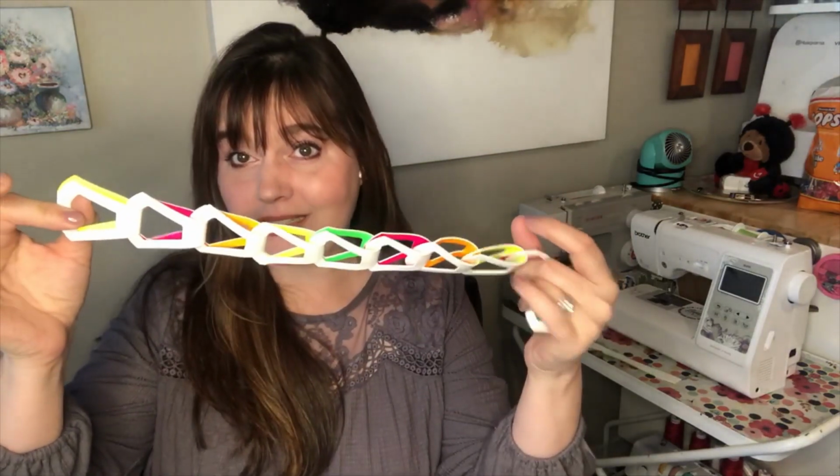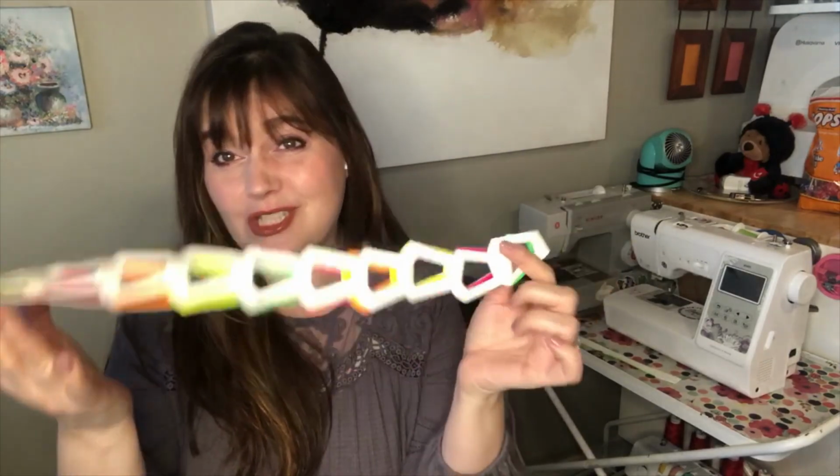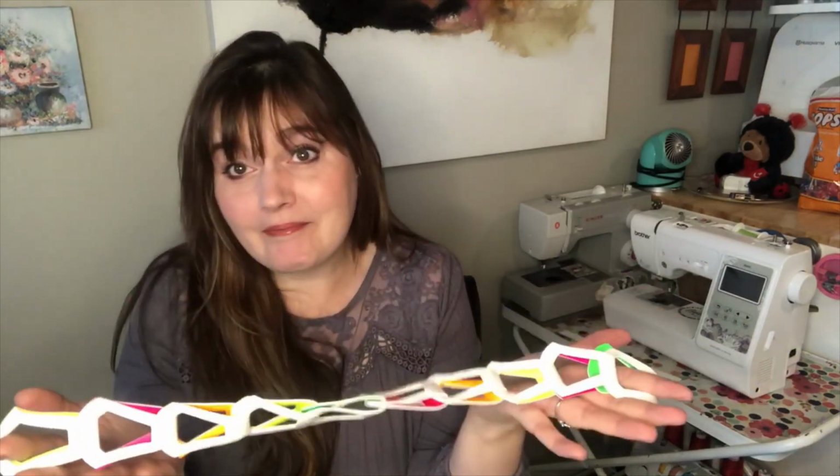Now, I do have another video that I'm going to be uploading that goes more in depth into how to use PowerPoint shapes and icons, but it lacked a punch. It lacked something to draw you in and then to give you something to make with it. And so today we are making chains. So this came from a shape in PowerPoint.